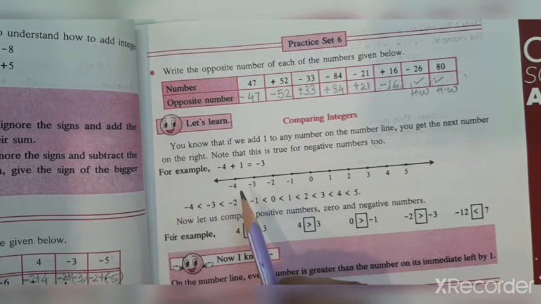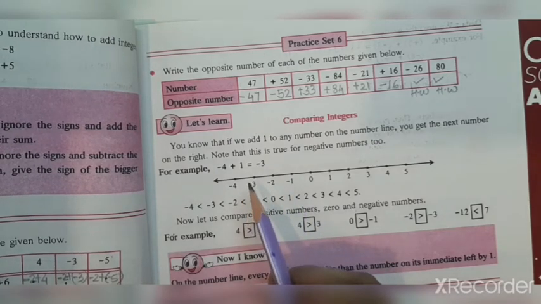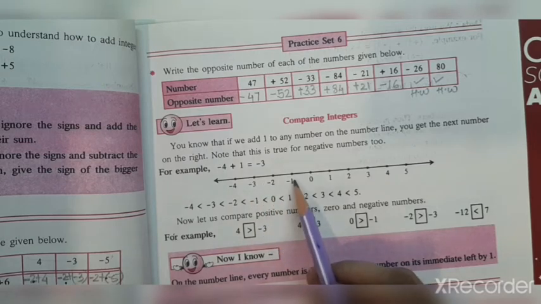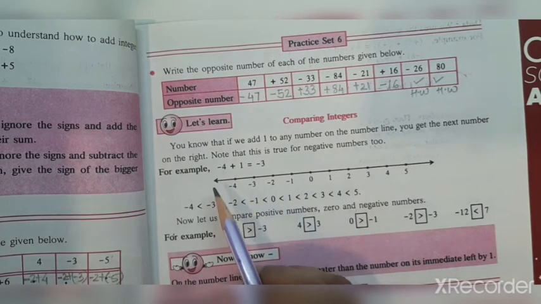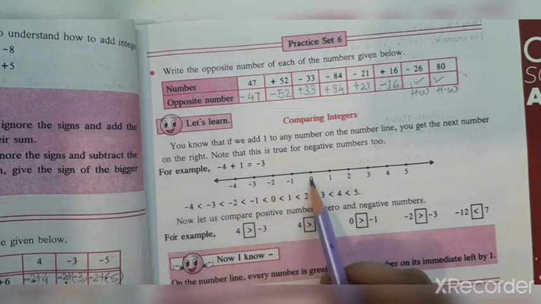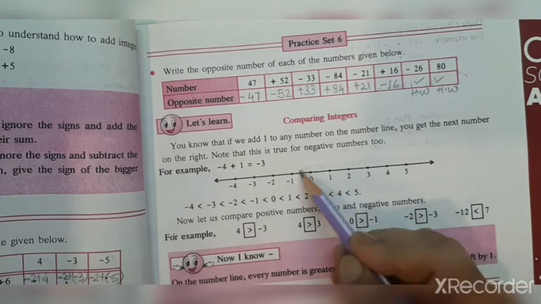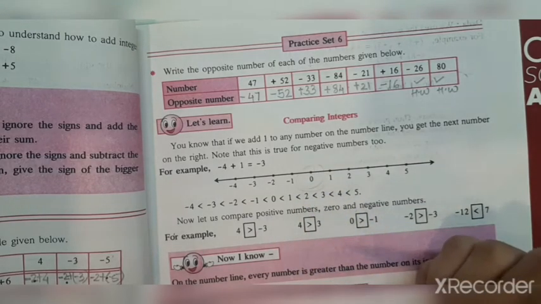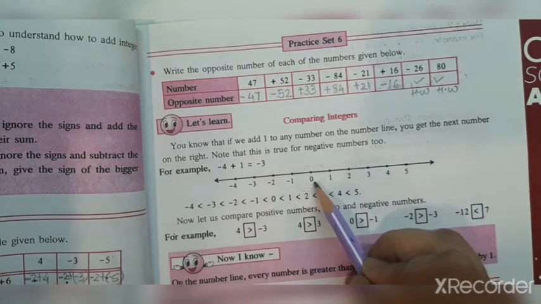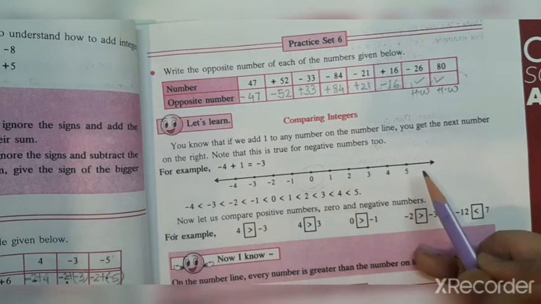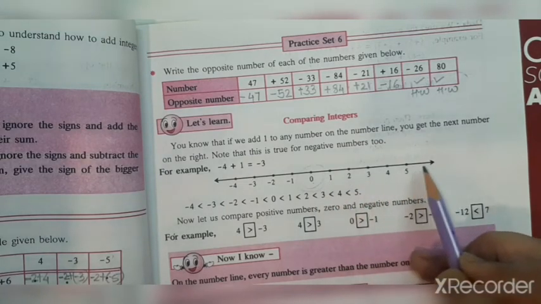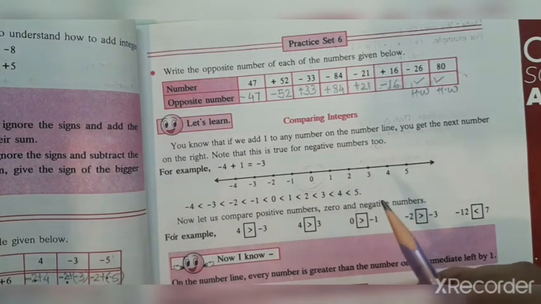And always remember, the numbers which are to the left of the number line are always small. So negative integers will always remain towards the left. So when we are comparing 0 with negative numbers, 0 is always greater.